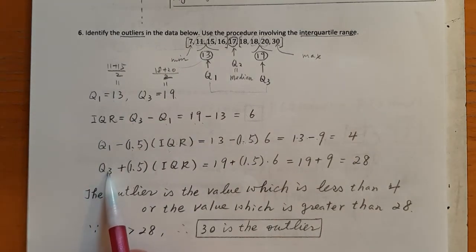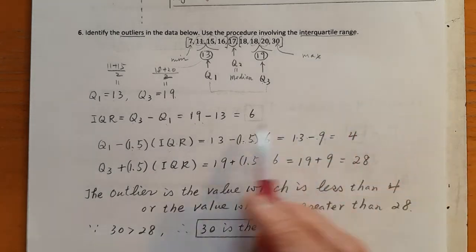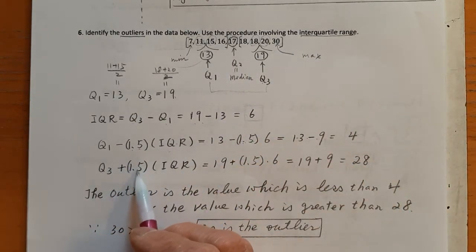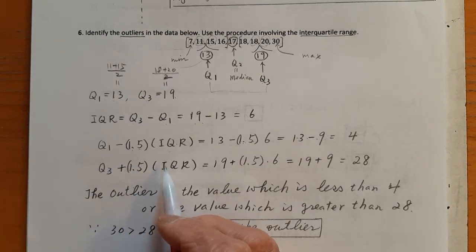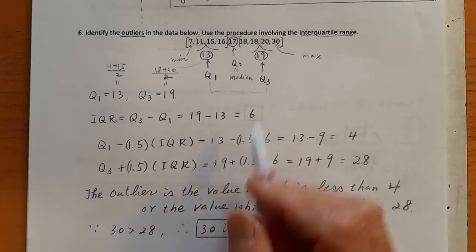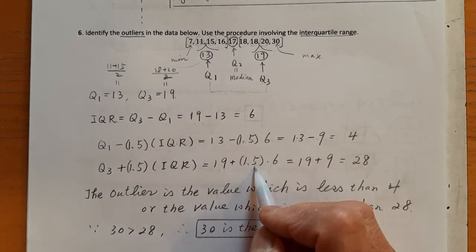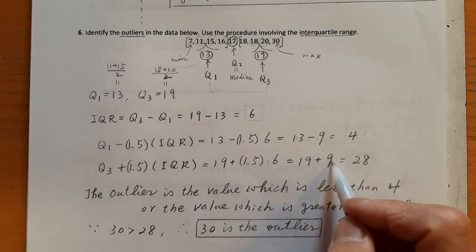And from the third quartile, go up to the right. Add 1.5 times the interquartile range. So third quartile, 19. You go right, 1.5 times interquartile range, 6. 1.5 times 6 is 9.